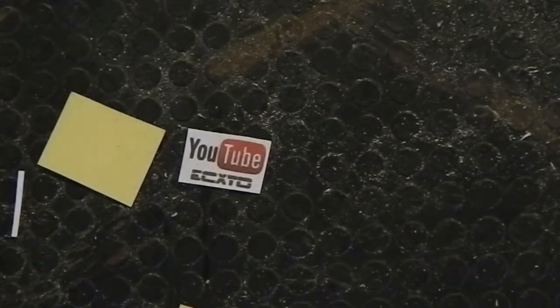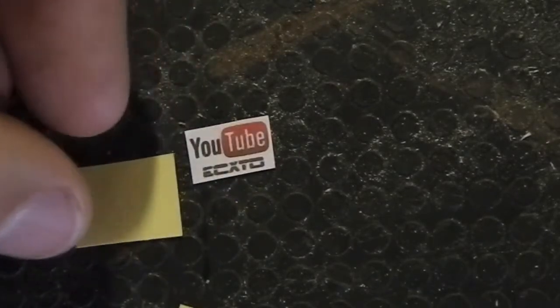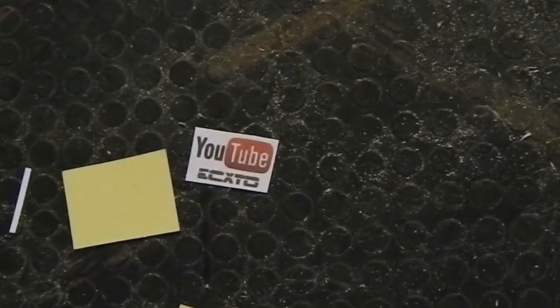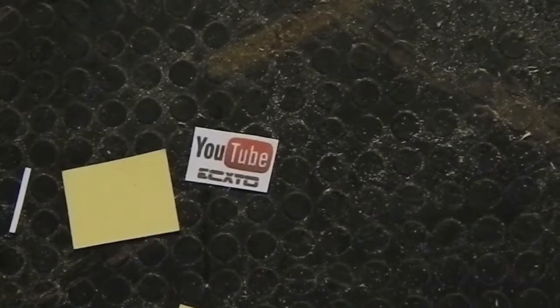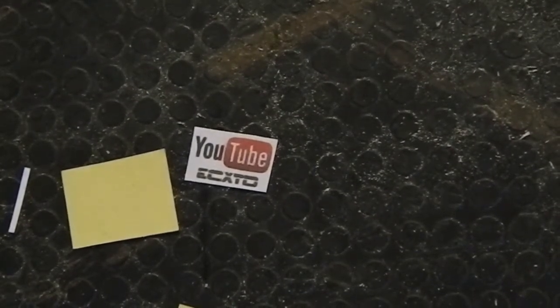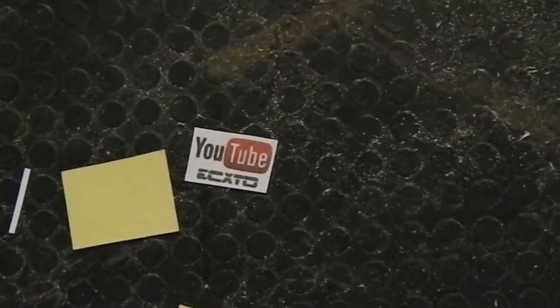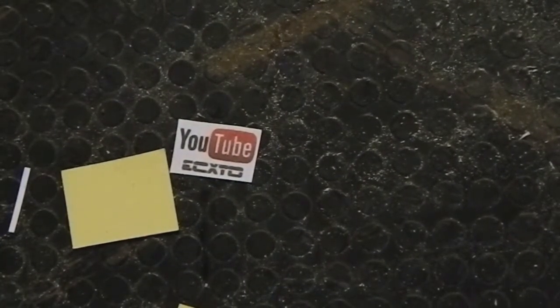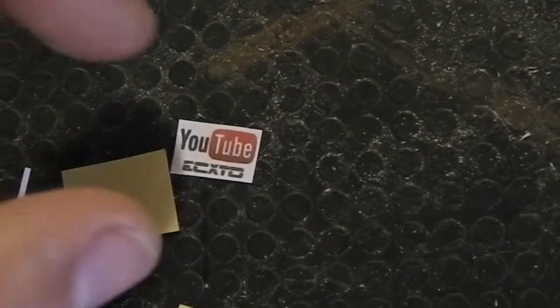It's a 50-50 chance that if you get this on crooked and try to peel the paper off, it'll tear the paper apart. Sorry, truck went by. I've had that happen to me once so far. I've messed up probably 2 out of the 3 logos I've already put on the truck, and I've already messed up once trying to film this. So that's why I say it's a 50-50 chance that if you misplace it, it will tear the paper off and be unusable. So I just recommend being super careful on that.